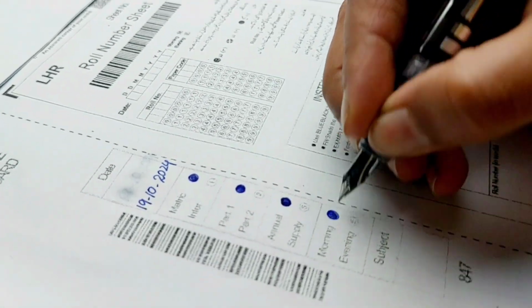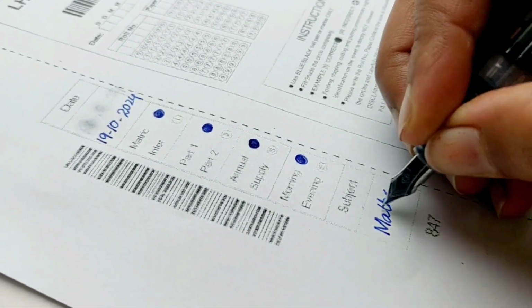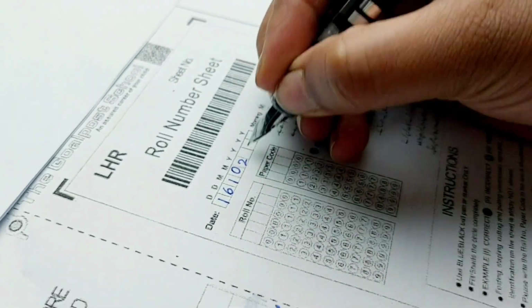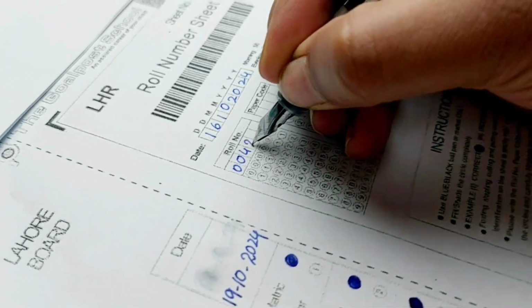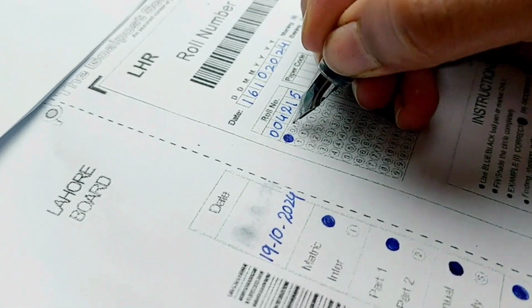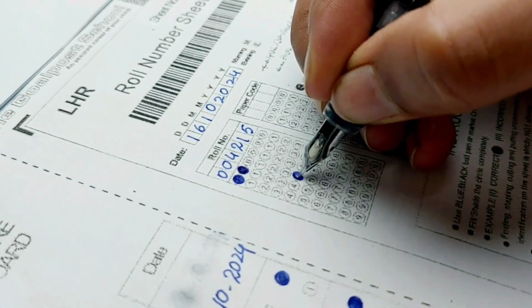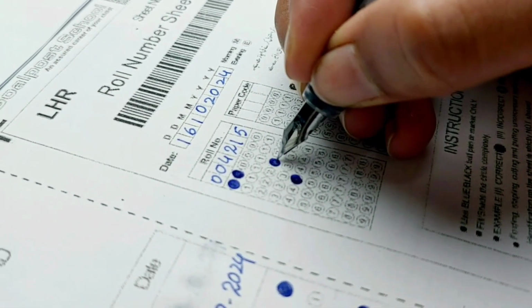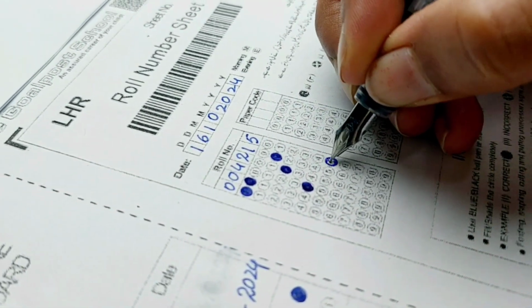In the left column write the date, fill the following circles: Matric Part 1, Annual, Morning or Evening, and subject according to your roll number slip. Again fill the date, roll number and paper code. Fill the circles with a blue or black pen or marker.